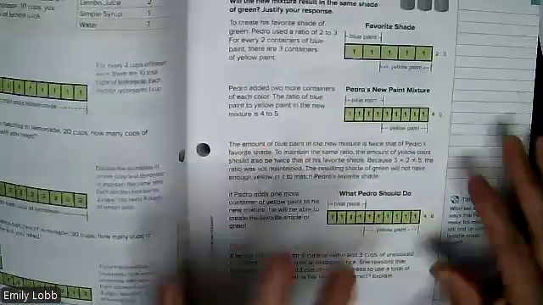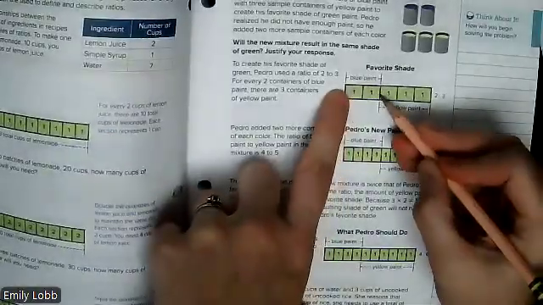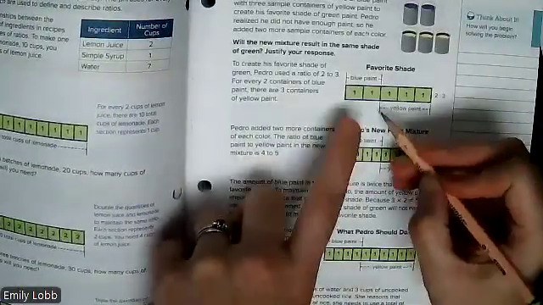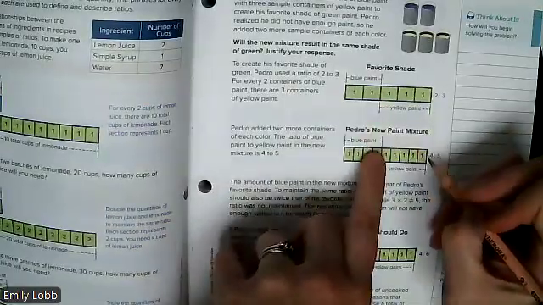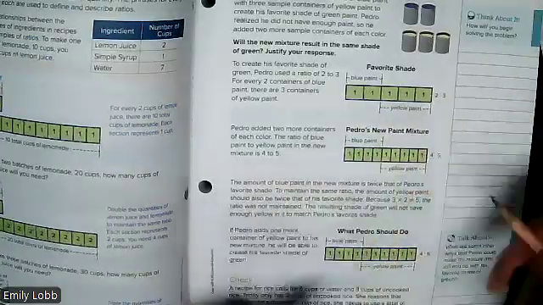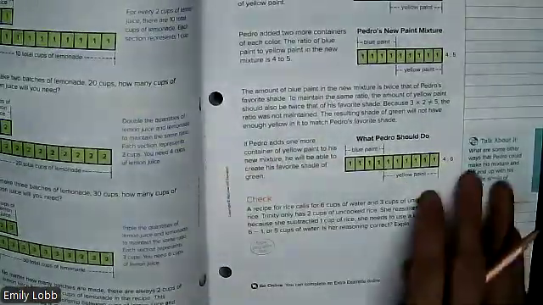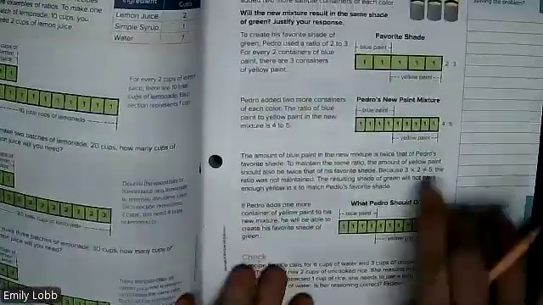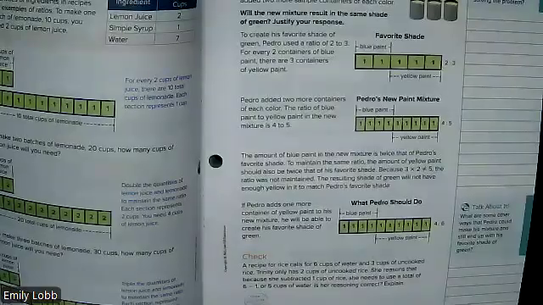So some of you might be thinking, wait, we talked about multiplying and dividing, not adding, and you are so right. So if he added 2 to the blue paint for a total of 4, that's like doubling that. So did he double this when he added 2? No, 3 didn't go to 6, it went to 5. So you're right, these ratios are not correct. But if Pedro adds 1 more container of yellow paint, now he has that same ratio of 4 to 6, which is equivalent or equal to 2 to 3.